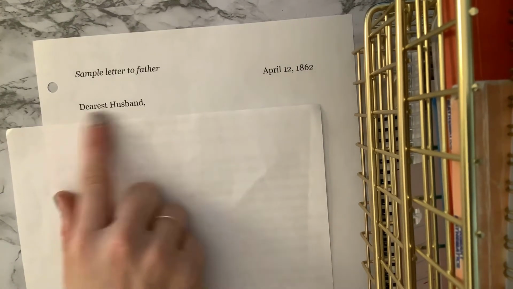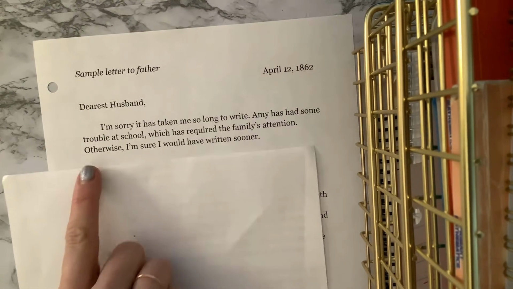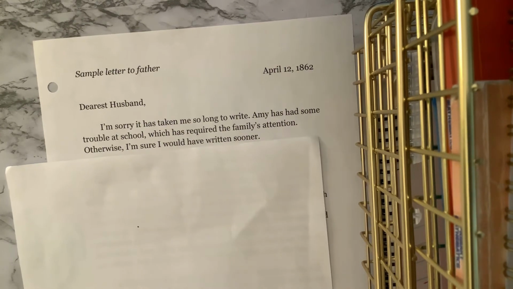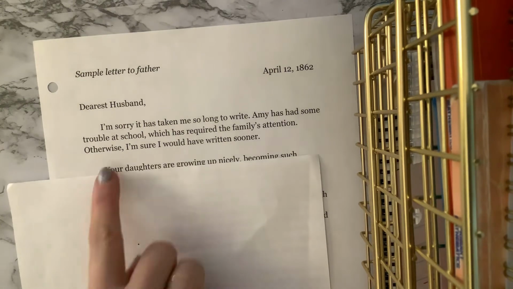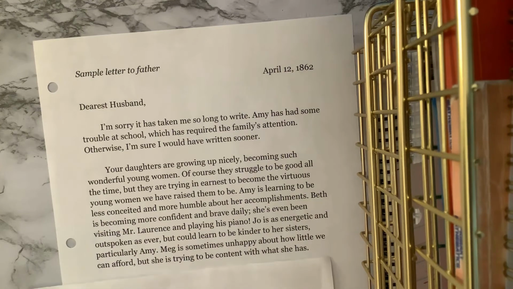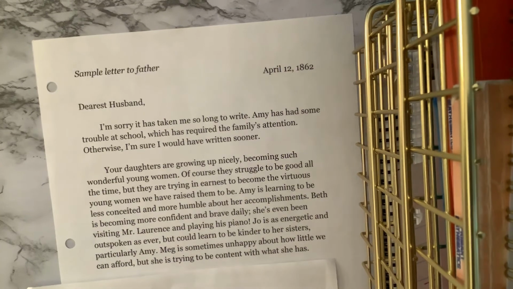So, dearest husband, not indented, comma, skip a line, indent. I'm sorry it has taken me so long to write. Amy has had some trouble at school, which has required the family's attention. Otherwise, I'm sure I would have written sooner. Skip a line, indent.